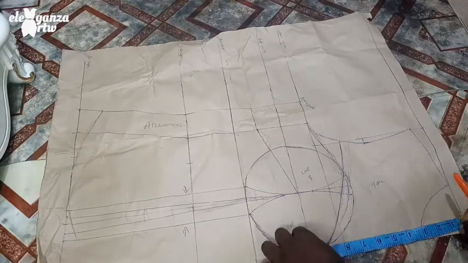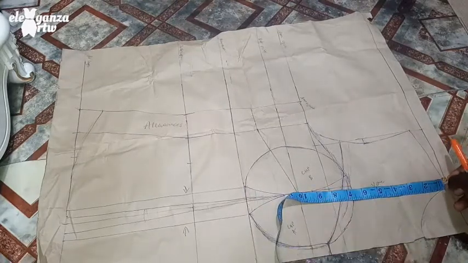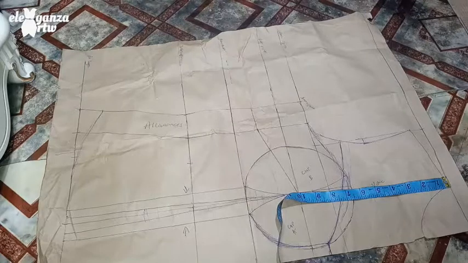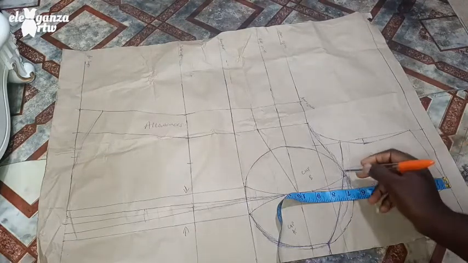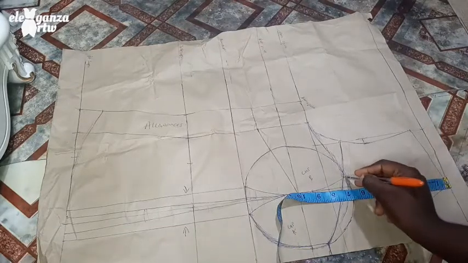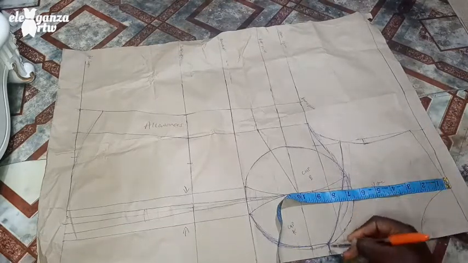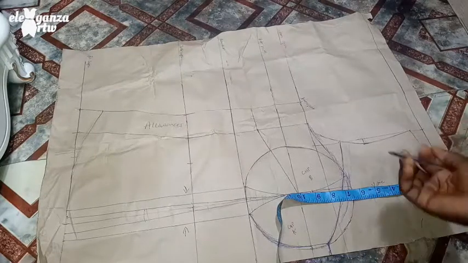Then I measured 7.5 inch for my cleavage neckline, how I want it to, because I want here to be sweetheart and not to be straight. So here I made it 7.5, then here I made it 9 inches because I wanted to show my cleavage a little bit.